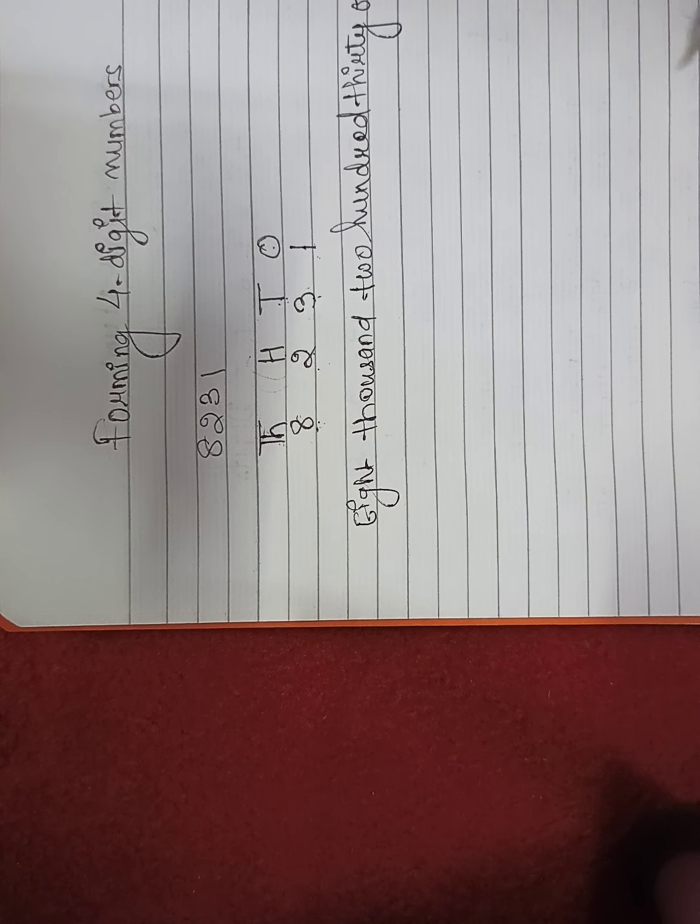3 tens makes 30. 2 tens makes 20. 3 tens makes 30. 4 tens makes 40. 5 tens makes 50. 6 tens makes 60. 7 tens makes 70. 8 tens makes 80. 9 tens makes 90. And 10 tens makes 100. Let us take another example.